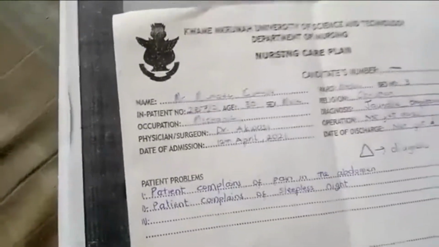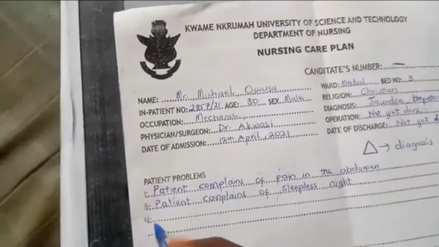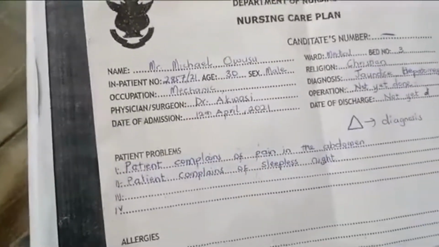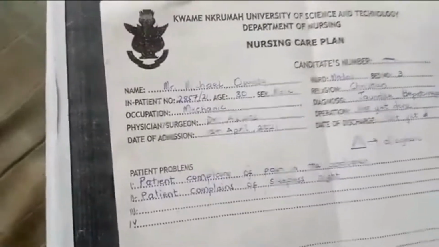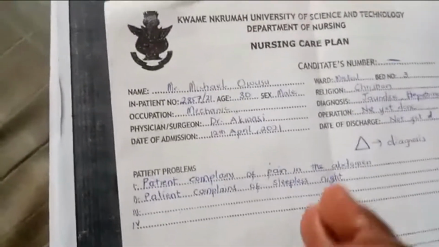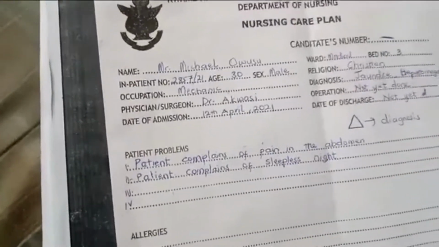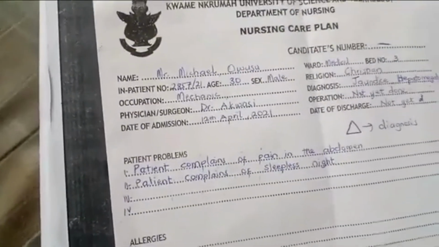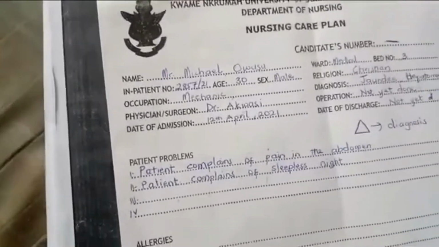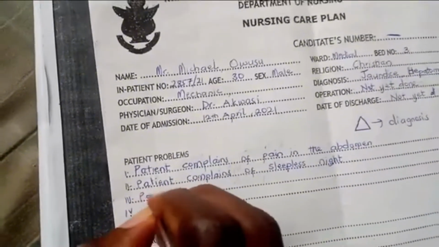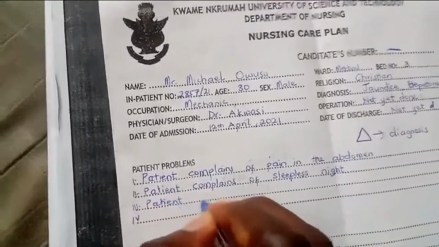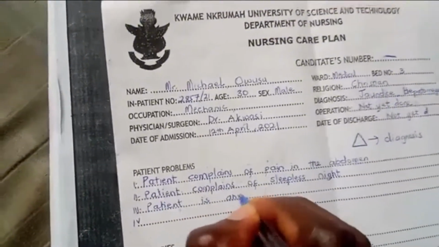So the next thing I'm going to do is to add my own objective data so that you know how we write these different scenarios when it comes to writing the patient problems. So patient complains of pain in the abdomen, patient complains of sleepless nights. Okay, my own objective data. Patient is anxious.